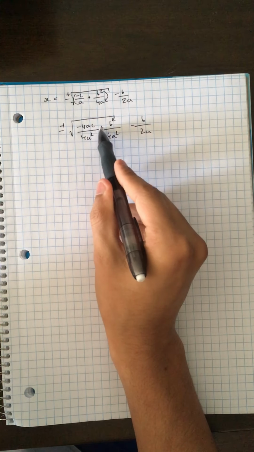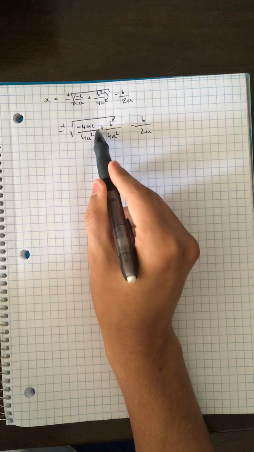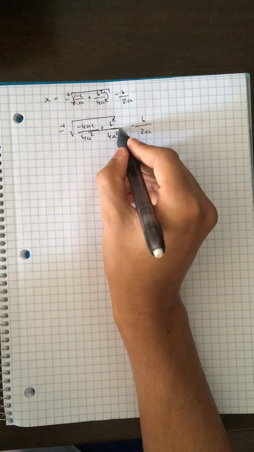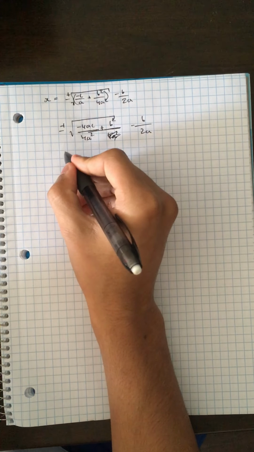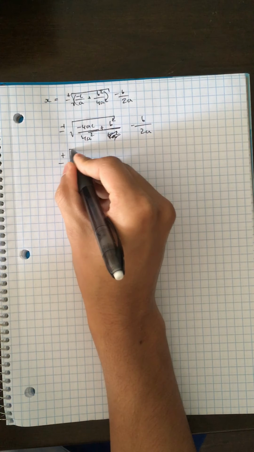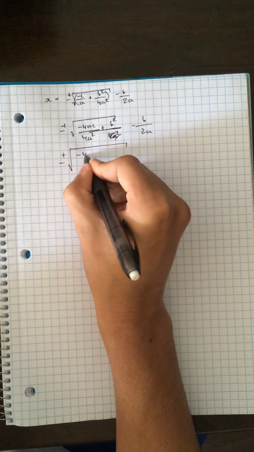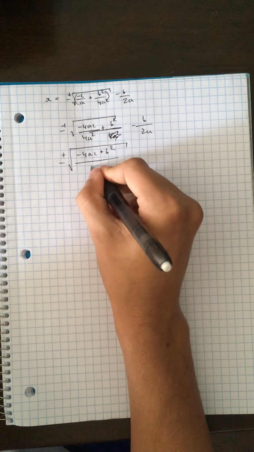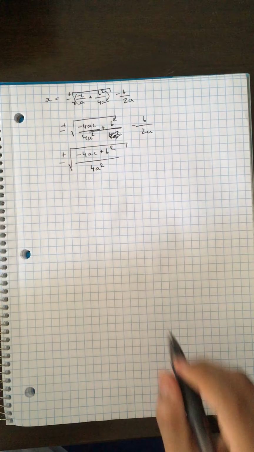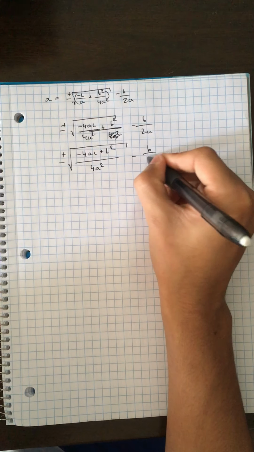Okay, so now we can take away the plus sign, because the denominators are the same. Therefore, we just have that and we just add. Okay, so it becomes negative 4ac plus b squared over 4a squared. Subtract b over 2a.